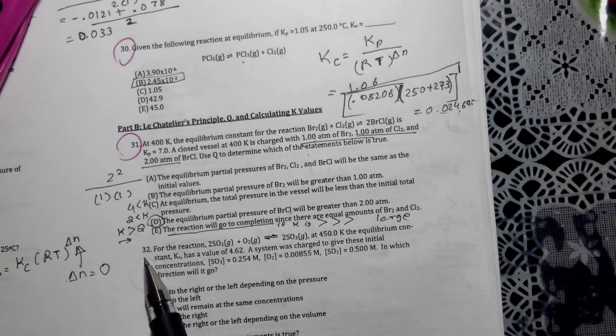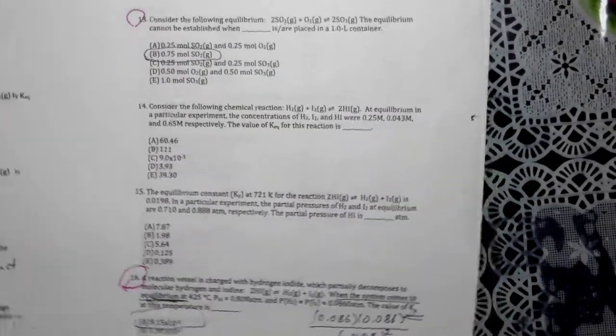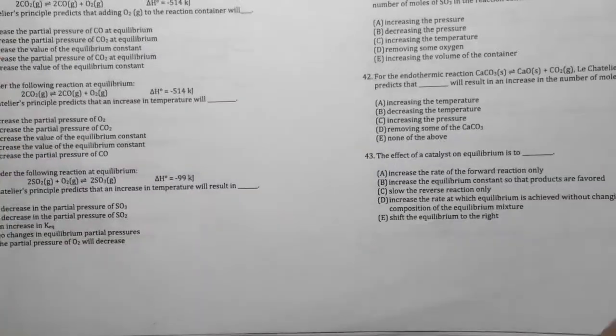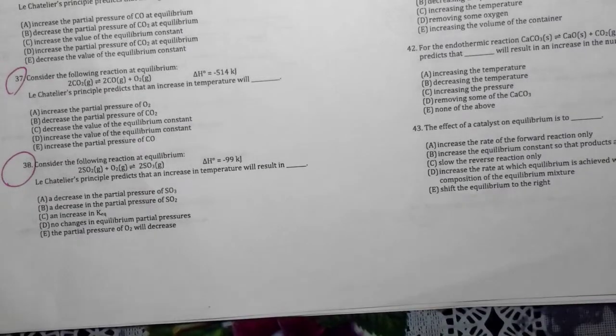32. You should already know how to do shift. 33, same idea. I didn't have a question on that one. Oh, wait, not that way, this way. I'm confused. Alrighty. A couple more. 37 and 38 and then 40.